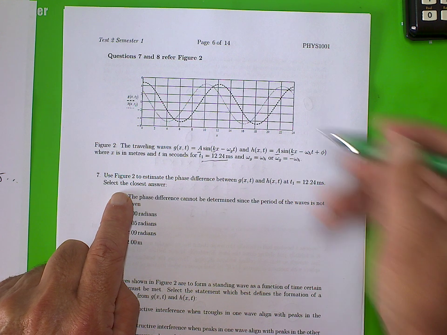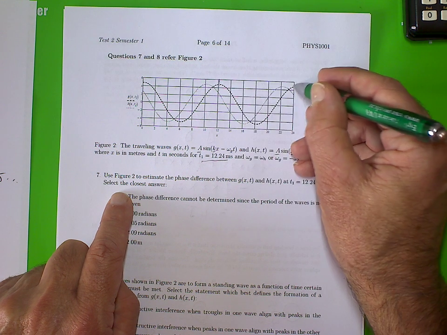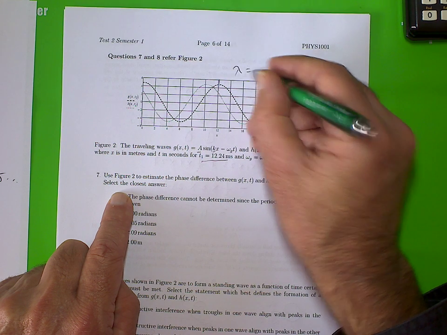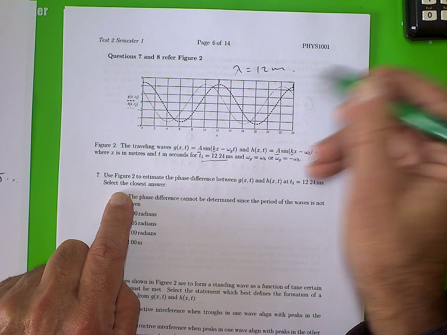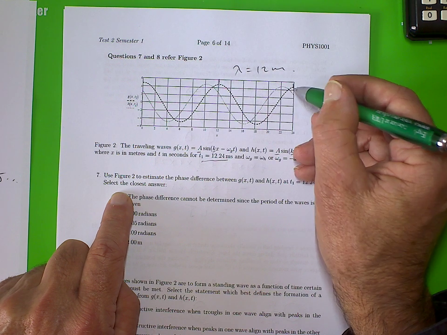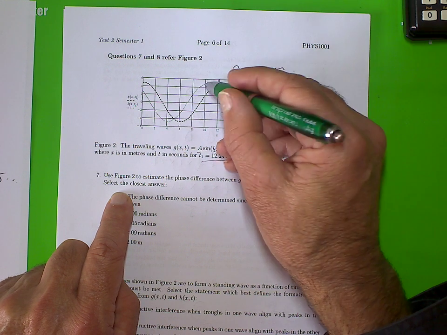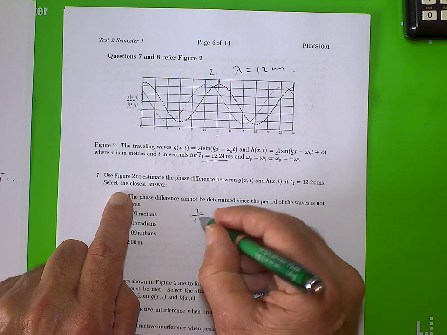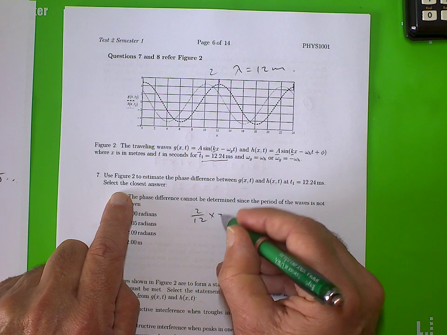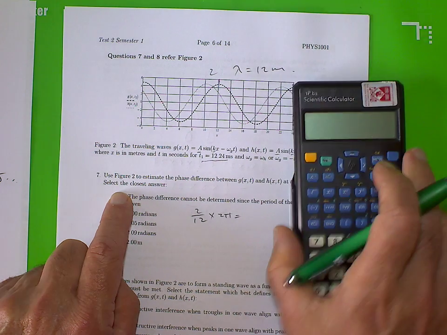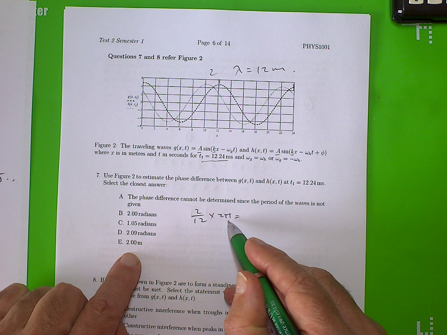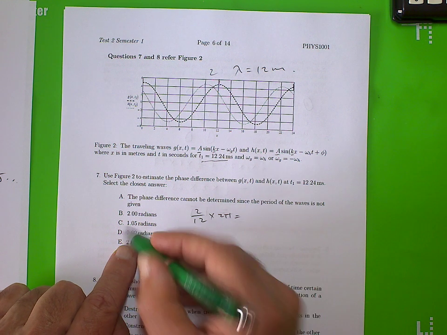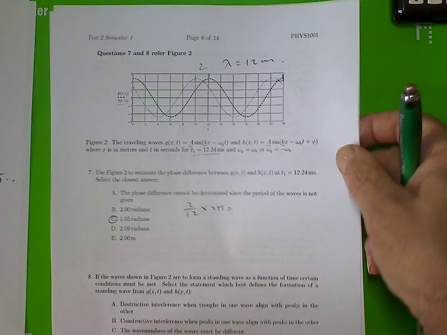Well, phase difference, one full wavelength from here to here, which is a distance of 12 to 24, so lambda equals 12 meters. So one full wavelength is 2 pi radians. The actual phase difference appears to be 2. Okay, it goes by 2, so it's 2/12, that's a fraction of a full wavelength, times 2 pi equals, and 2 pi is about 6, so that's 1/6 times 6, so it's about 1, so it's C. Okay.